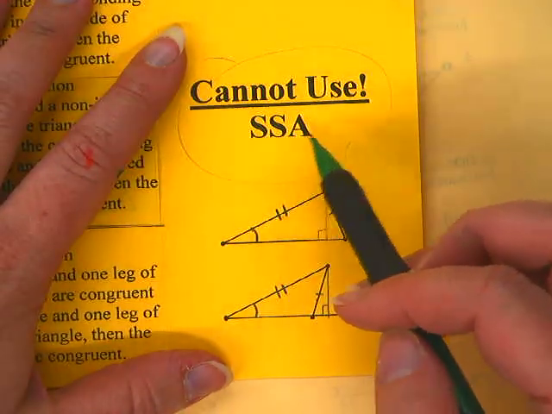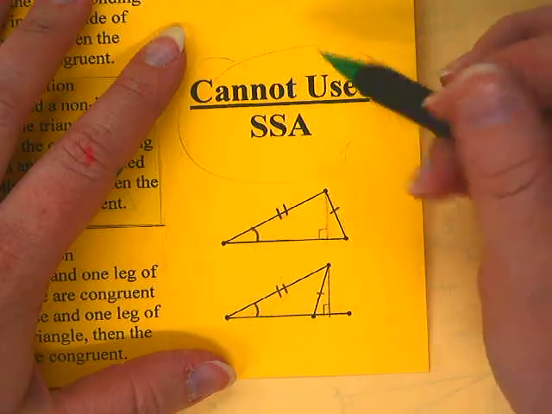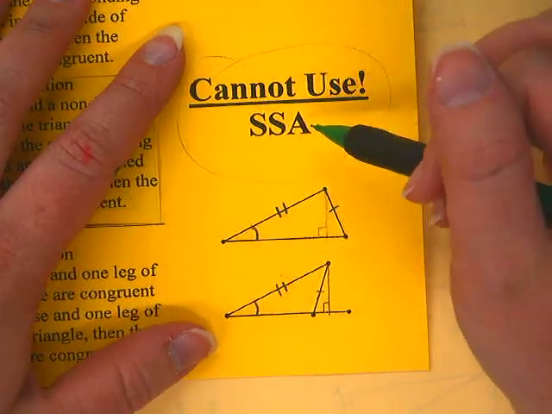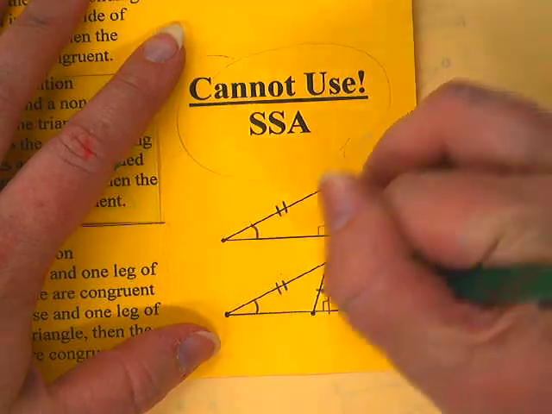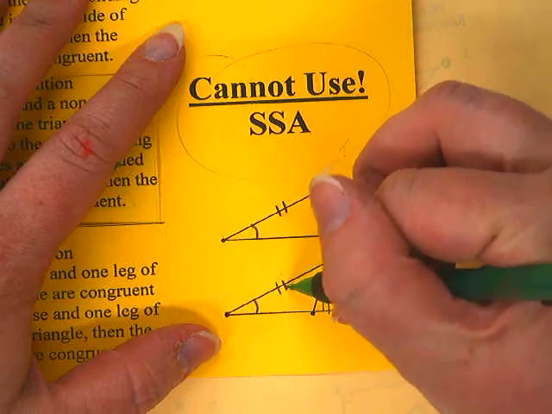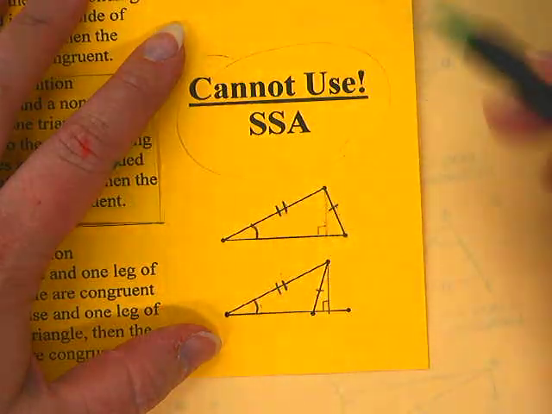The other way that does not work to prove triangles congruent, I like to call SSA. Be cautious spelling it the other direction, although many a high school student likes to get a snicker out of that one. But notice my picture here, how I have a side congruent to a side, another side congruent to a side, and an angle congruent to an angle.